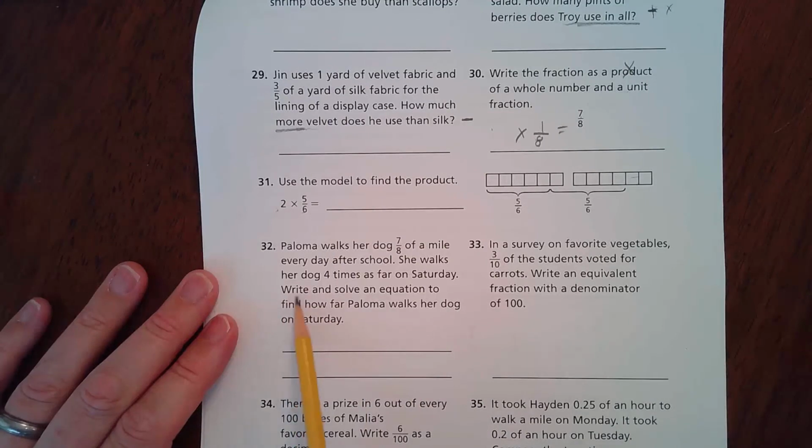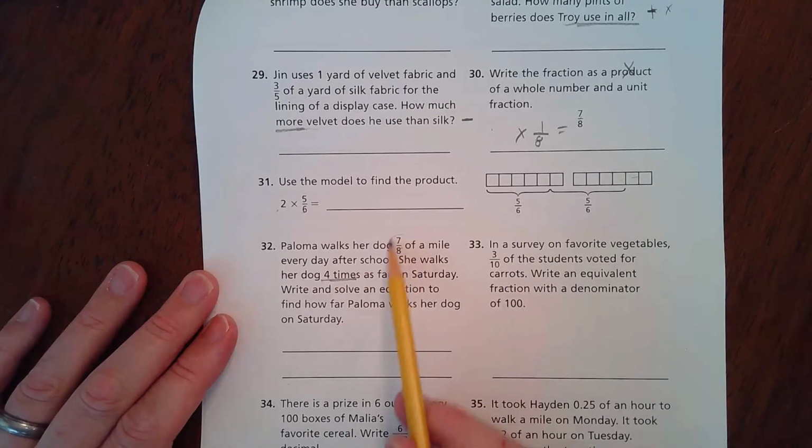Let's see. Write and solve an equation to find how far Paloma walks her dog on Saturday. She walks her dog 7/8 of a mile every day after school. She walks her dog 4 times. Gotta be multiply, huh? That times 4.